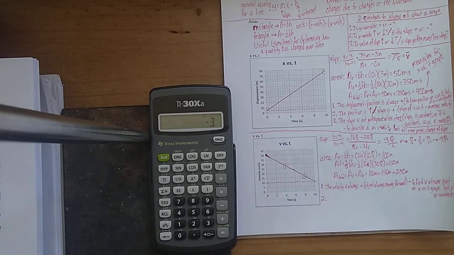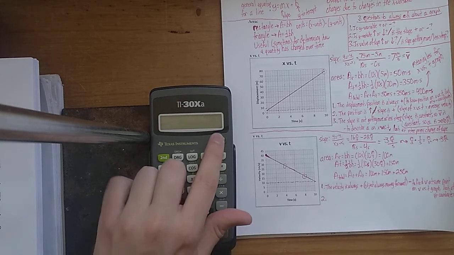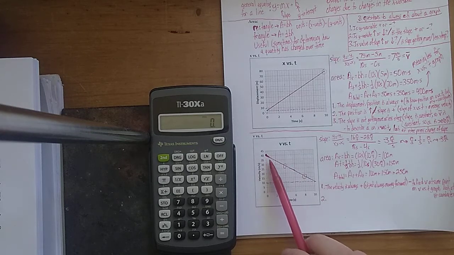Question number 2, is the y variable increasing or decreasing, or is the slope positive or negative? Remember, those two questions are linked. It's really the same question. The y variable here is very clearly decreasing.